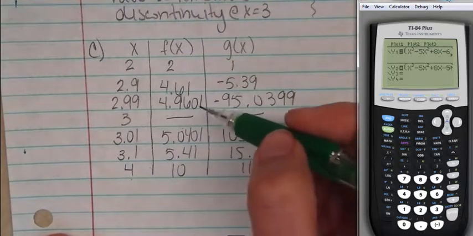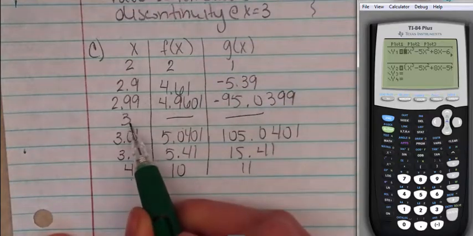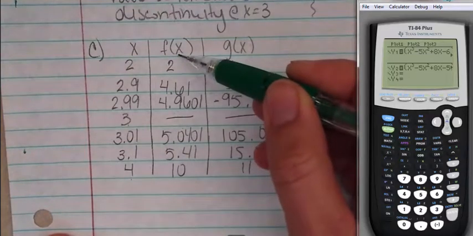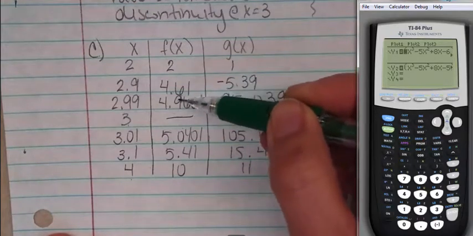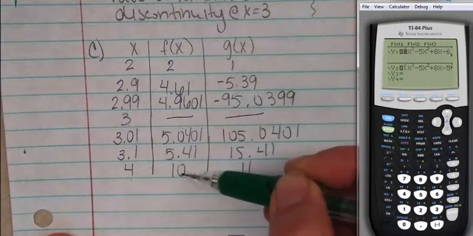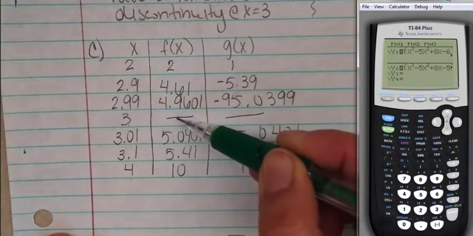Let's see. So I can see that on f of x, as we are approaching 3, if we're coming from the left, from the smaller side, we're approaching 5. And as we're coming from the right, the bigger side, we're also approaching 5, right? So there's just that hole, that removable discontinuity at 3.